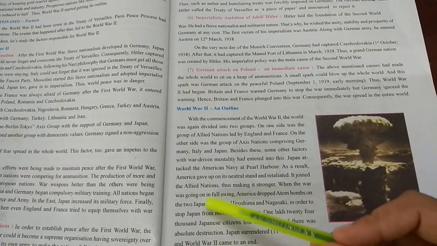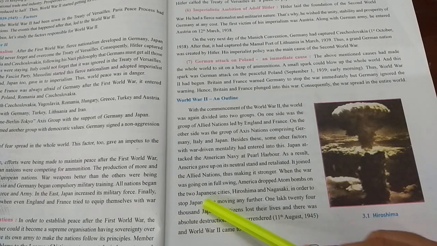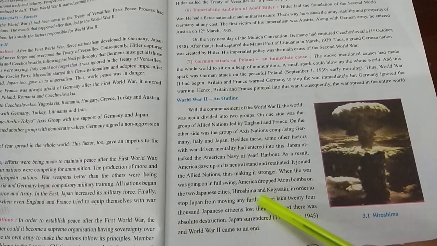When the war was going on in full swing, America dropped atom bombs on 2 Japanese cities, Hiroshima and Nagasaki. Students, who dropped the atom bomb? America. Underline this. In order to stop Japan from moving any further, 1,24,000 Japanese citizens lost their lives and there was absolute destruction. Japan surrendered on 11th August 1945 and World War II came to an end.